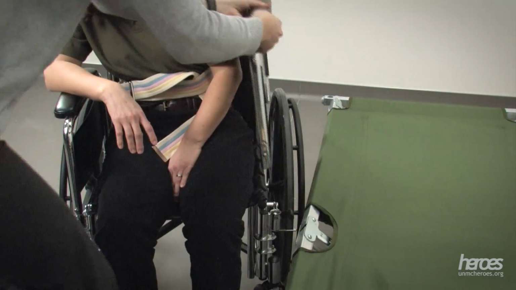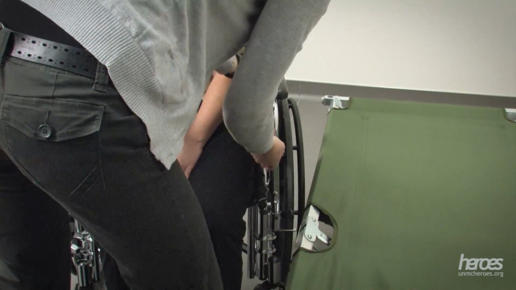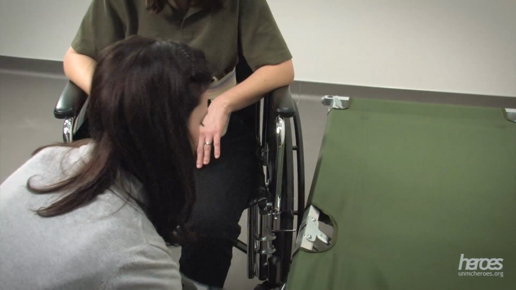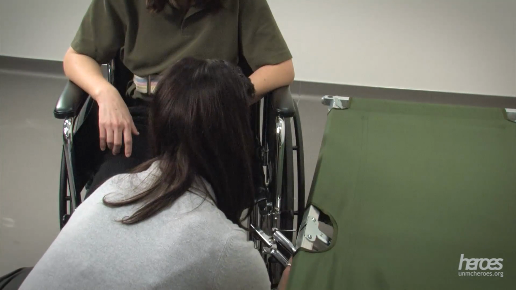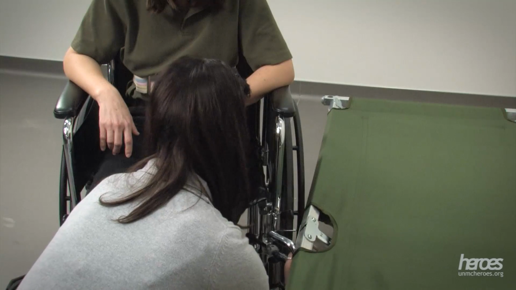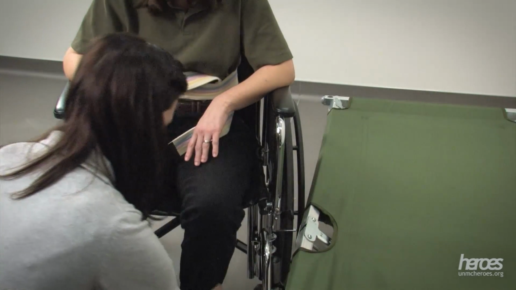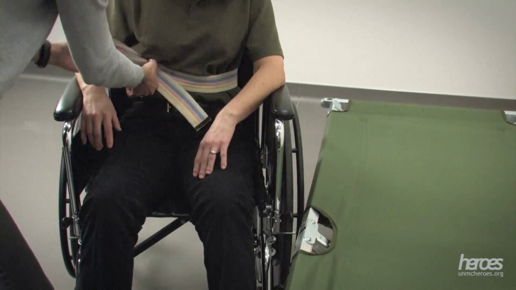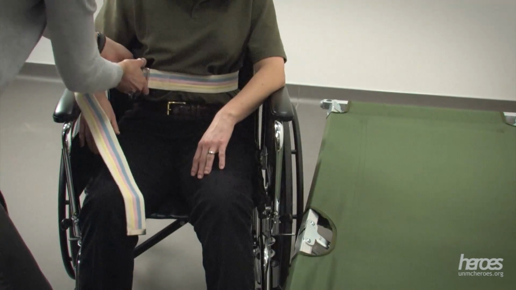Next, replace the armrest and reposition the leg rests for the individual to place their feet on. Then remove the gait belt from the individual's waist and unlock the brakes of the wheelchair.